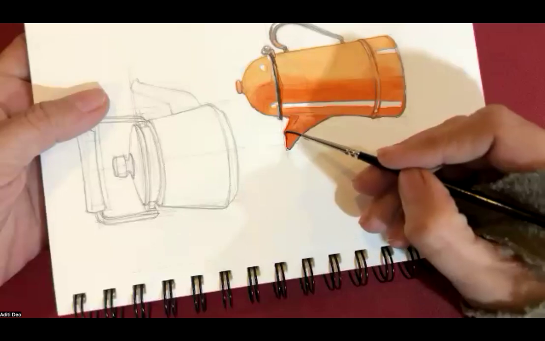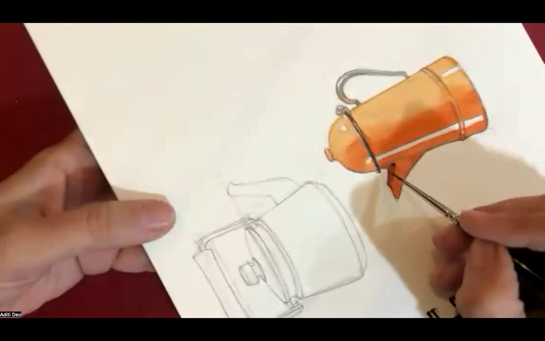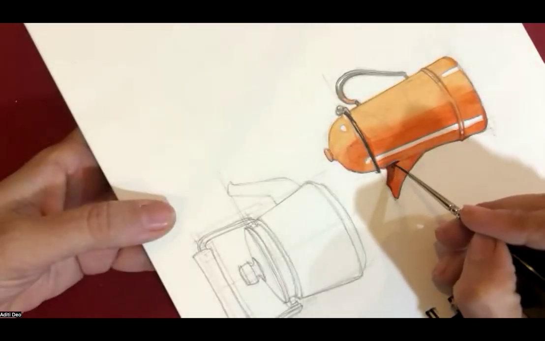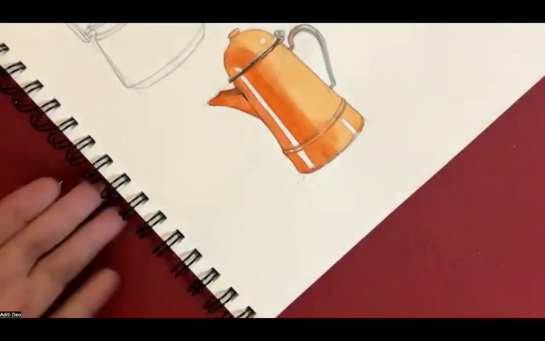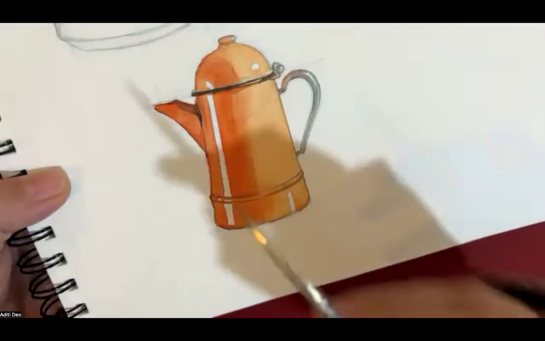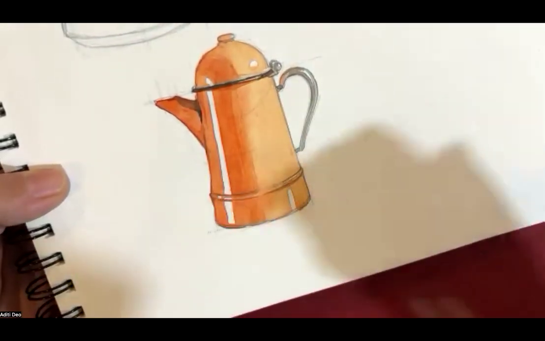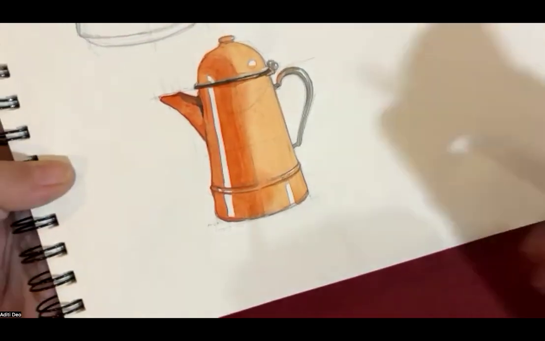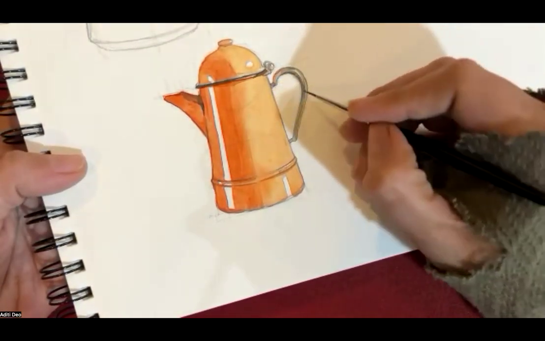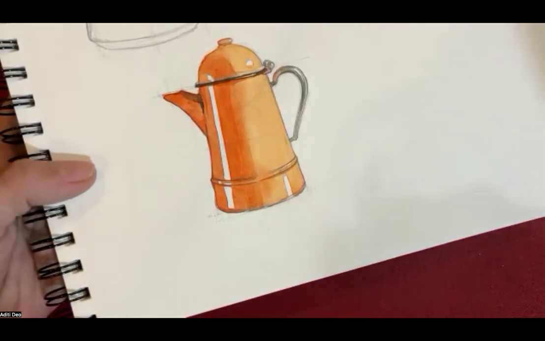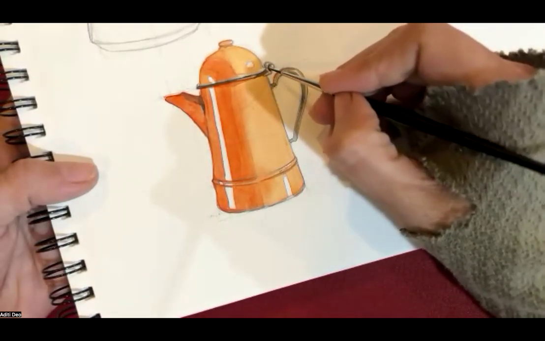So I'm going to make this stroke like so. And this blue will lighten up and give us exactly the kind of shadow that we wanted. The same blue I can also use on top of some of the colors in the handle and the hinge.